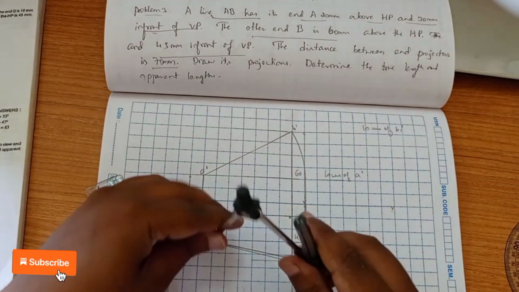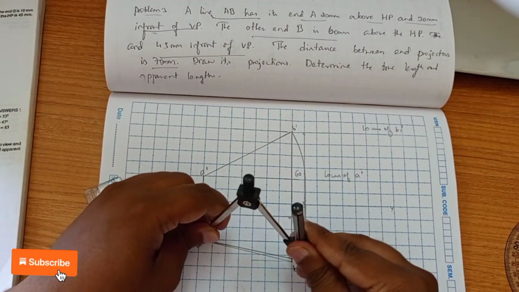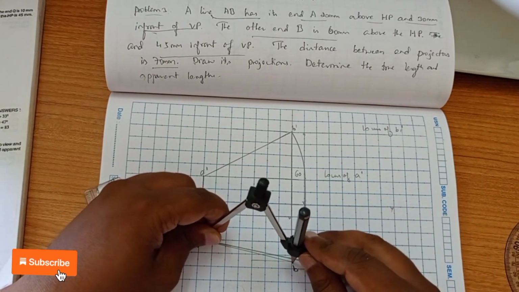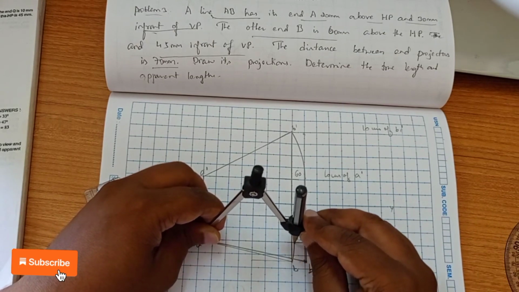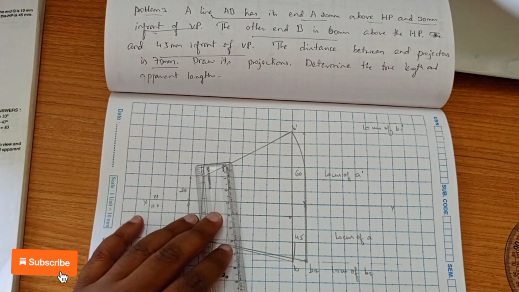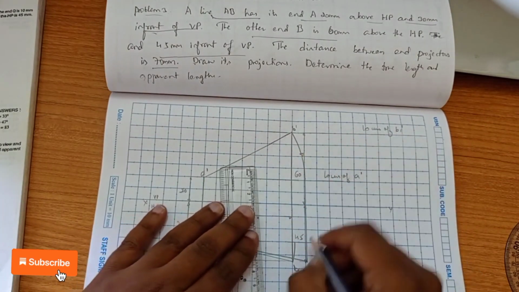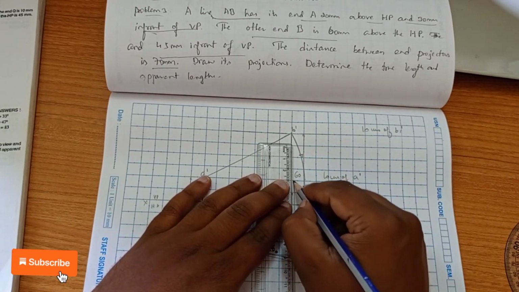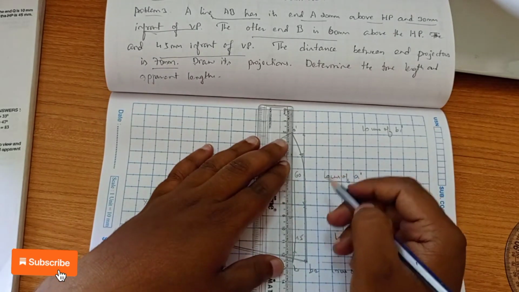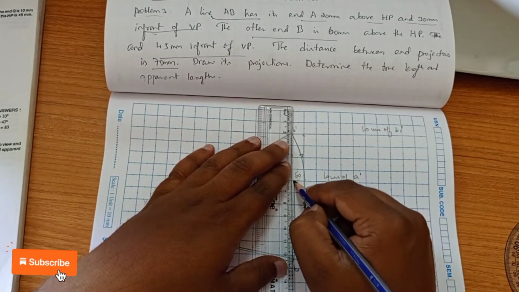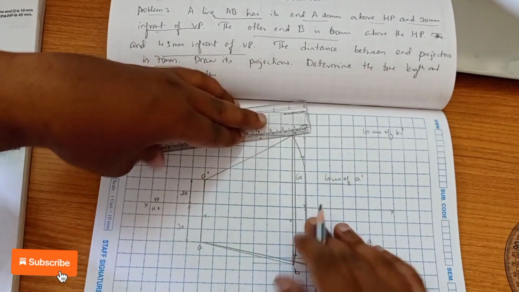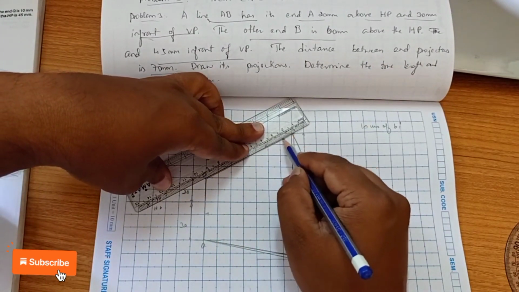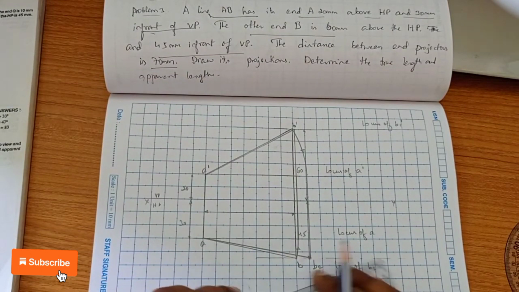Now again from this end, I can show the arrow mark direction in which these things are going. So now we will join this. Okay, so we'll find out the distances here.